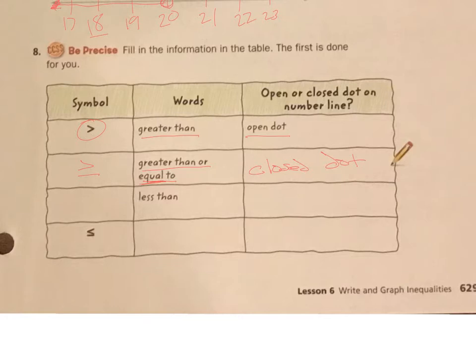Okay, less than. If something is less than, it's just like that. It's not less than or equal to, it's just less than. And when it's just less than, it's not the number, you do an open dot.